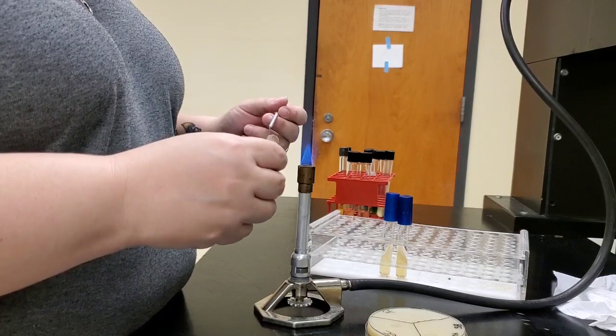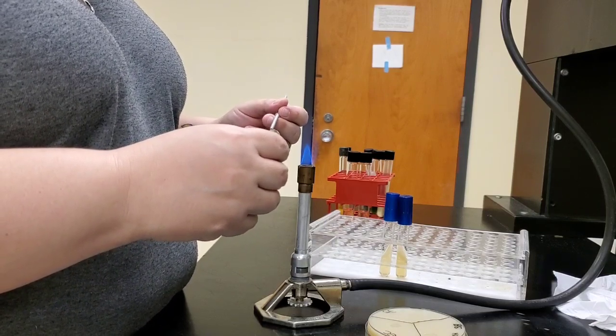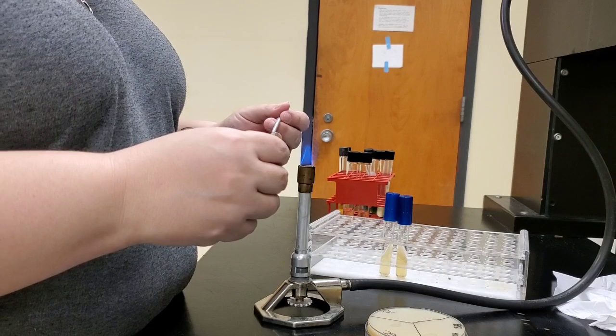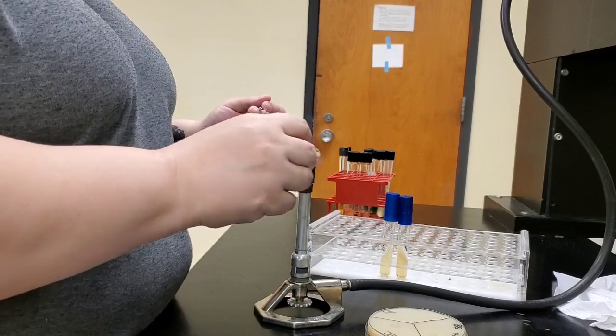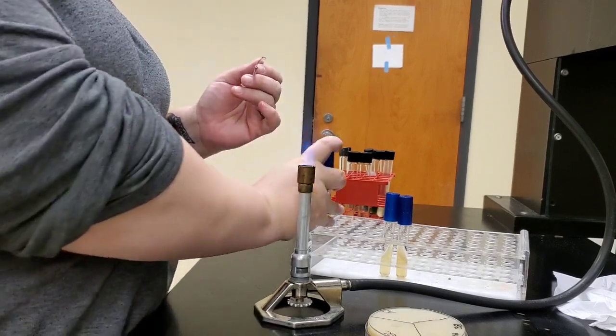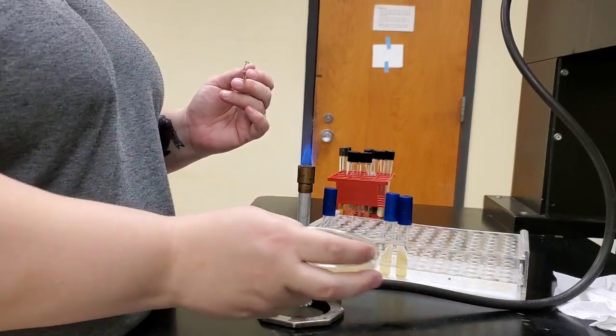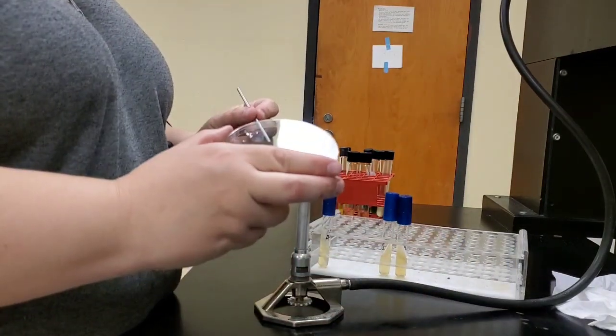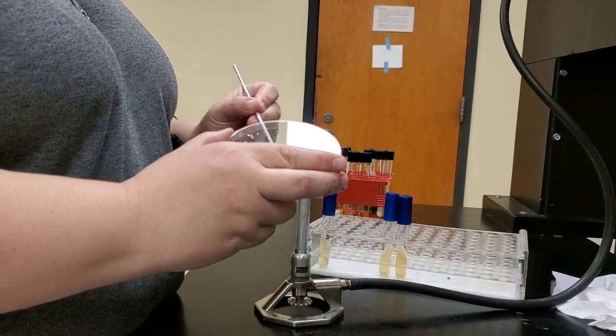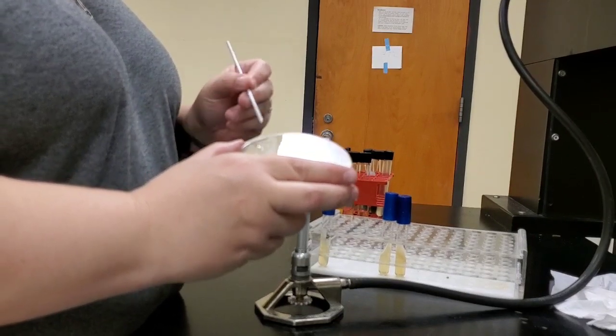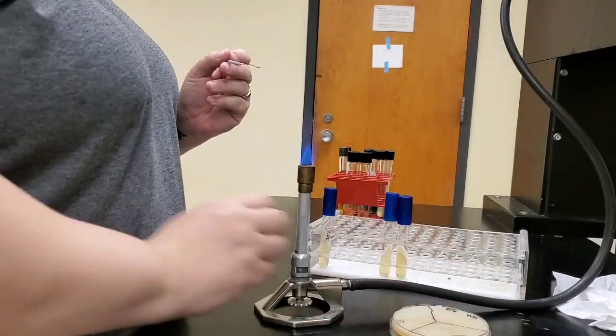So we're going to withdraw some Bacillus subtilis on our inoculating loop and inoculate the sector labeled BS on our milk plate.